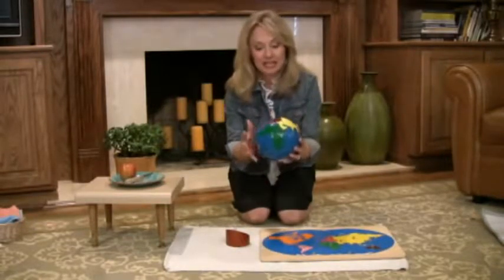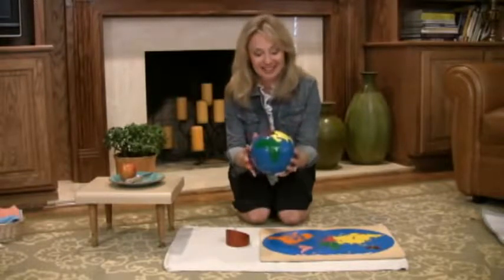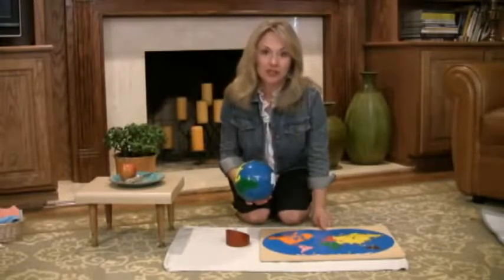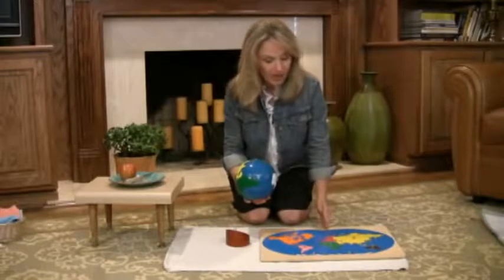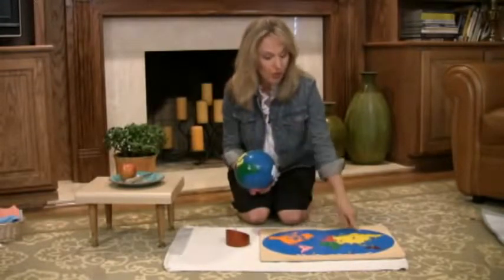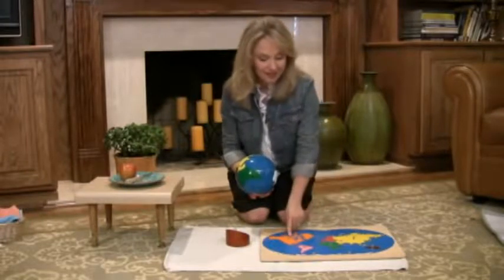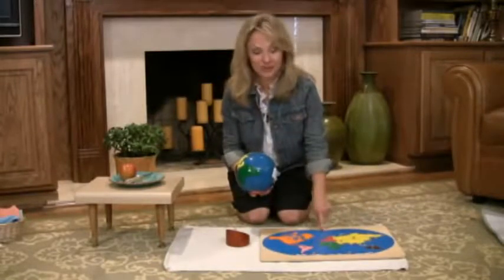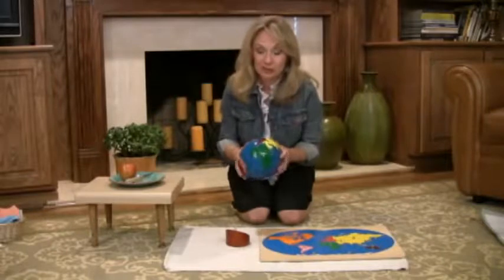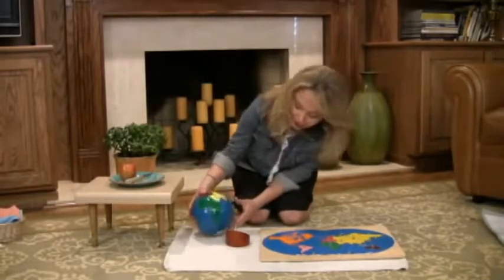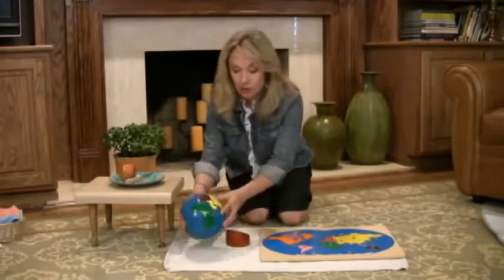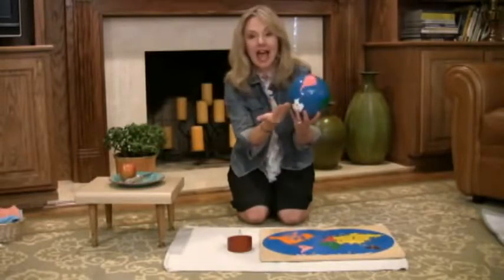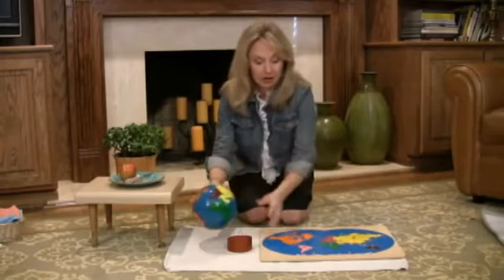Oh, of course, this is a sphere. The Earth is in the shape of a sphere. For us to put this in map form, we have to divide the sphere into two hemispheres. This is a hemisphere, and this is a hemisphere. The way to make this visual for your child is by showing them we have to pretend to cut our Earth in half to place it on the map.